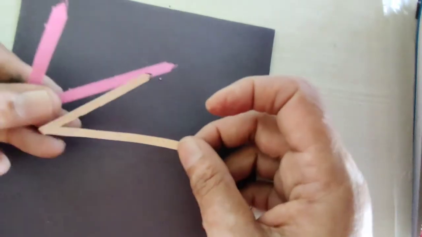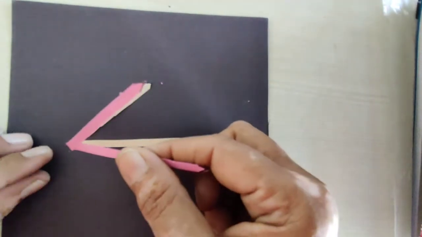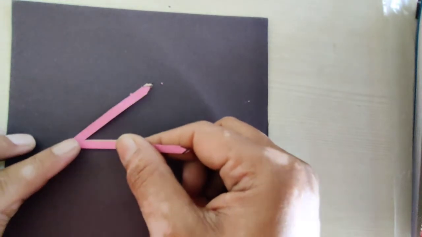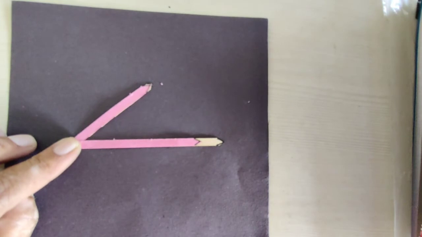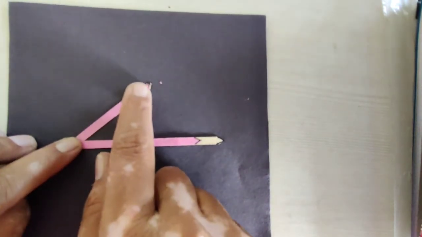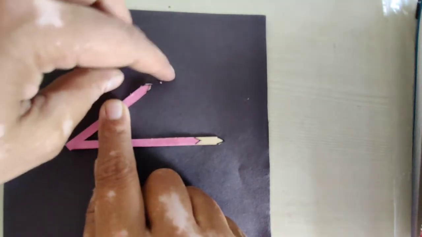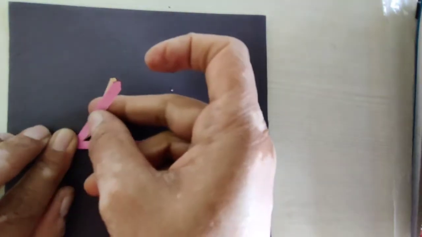Now I am superposing the pink angle over the cream one. Now look at this. You could see that the angles are same, but see the length of these arms. You could see here the length of arms. See.